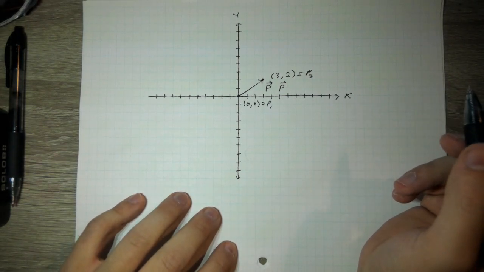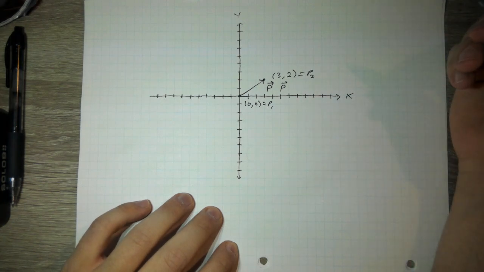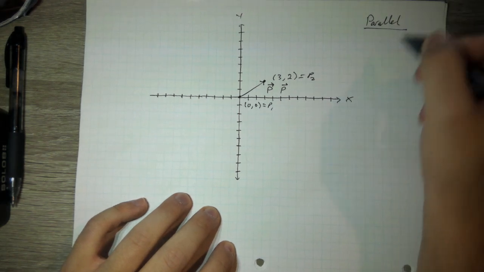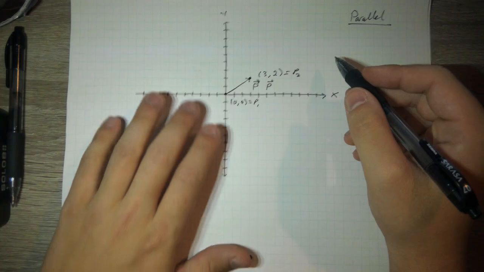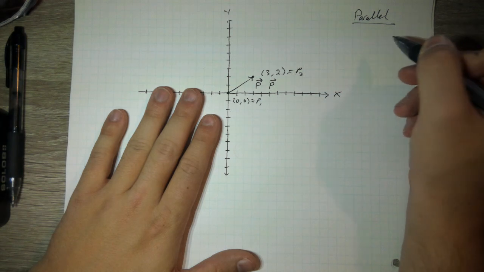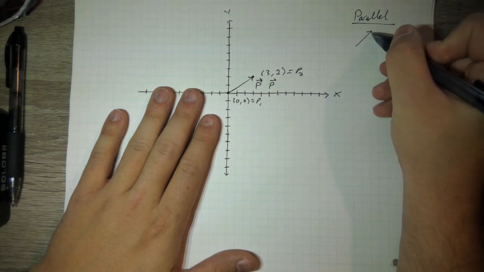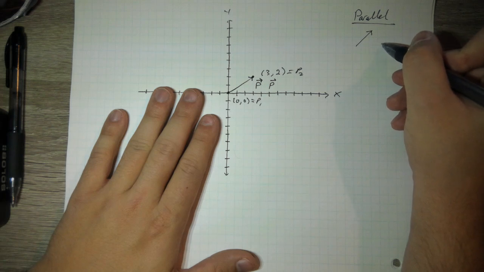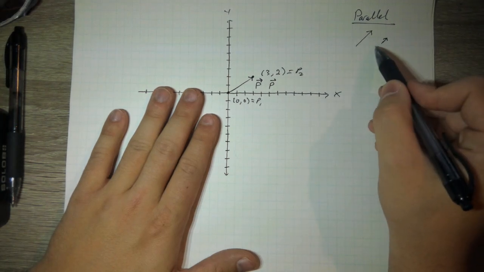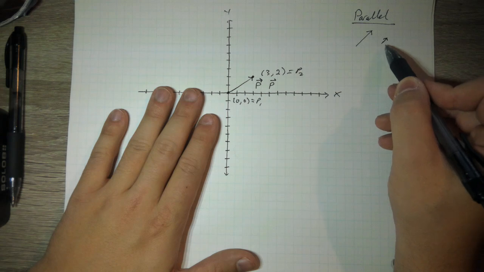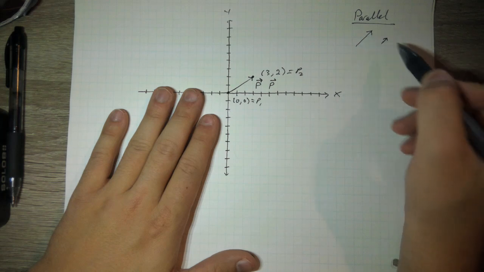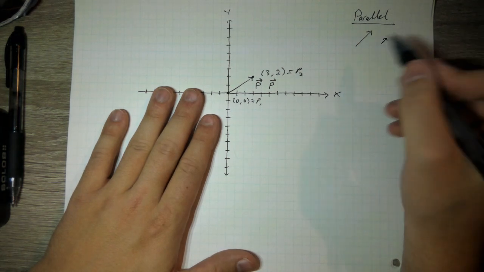So I'll give a few properties of vectors when you're drawing them out. One is parallel vectors. So when are vectors parallel? Vectors are parallel when they face in the same direction. So if you have a vector like this and another vector like this, they're considered parallel. Now notice that they aren't the same size. They don't have to be the same size to be parallel. They just have to face in the same direction.